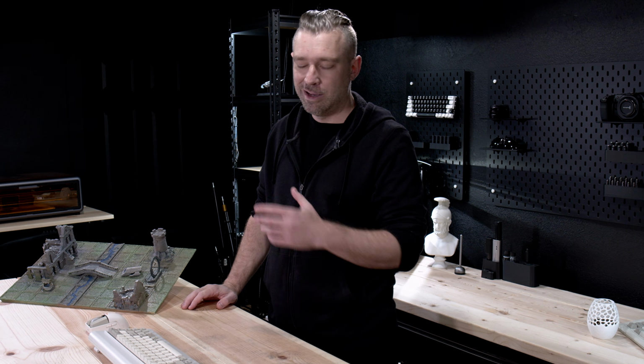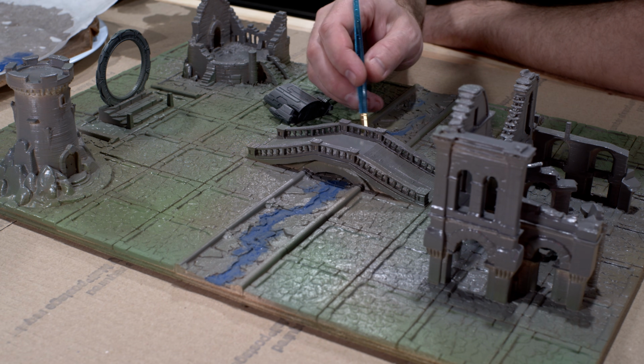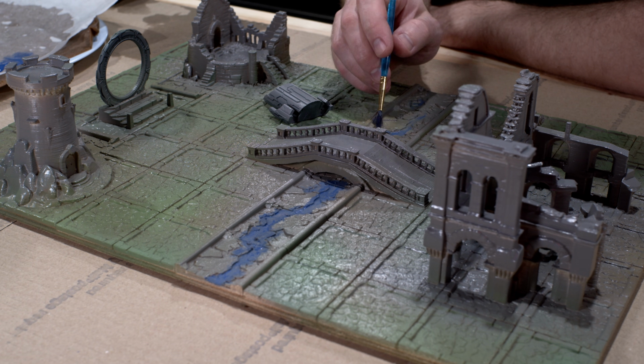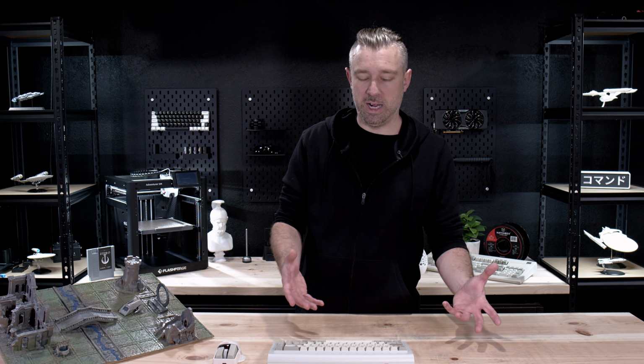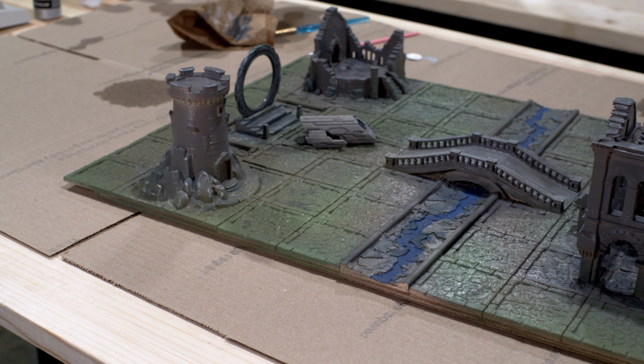Again, I want to say I have no idea what I'm doing. But this guy's video said, make a wet palette and paint. So that's what I ended up doing. I just made a wet palette for the first time ever, threw some stuff on it and just started painting.